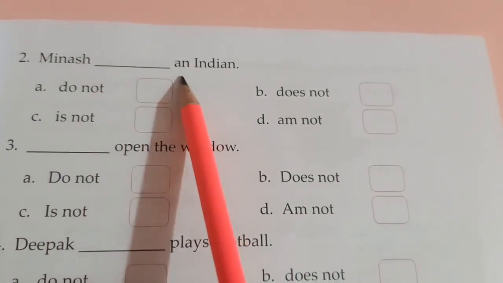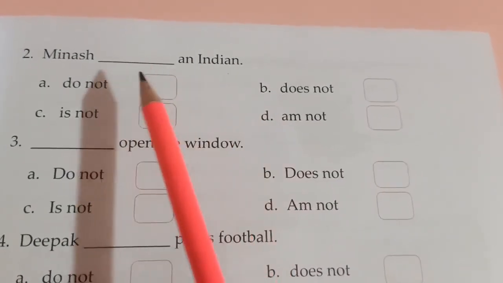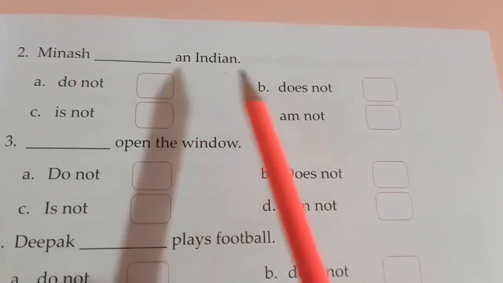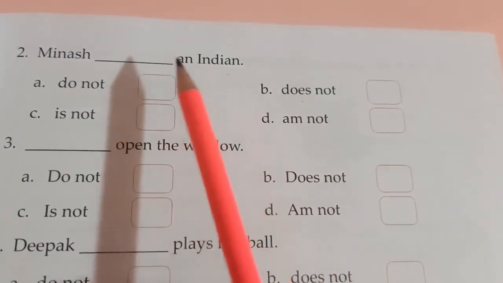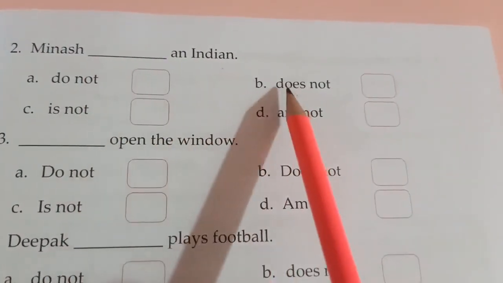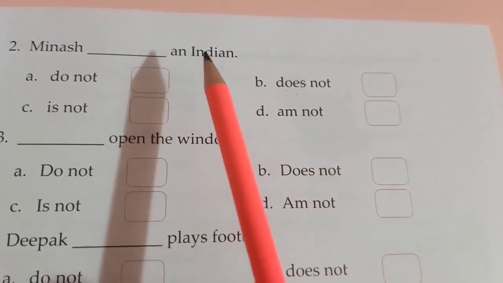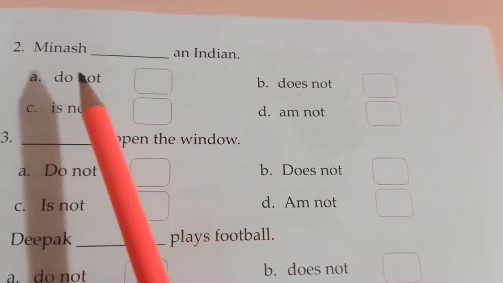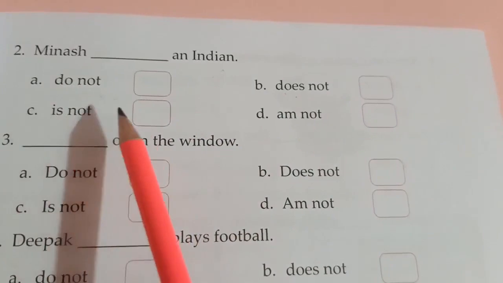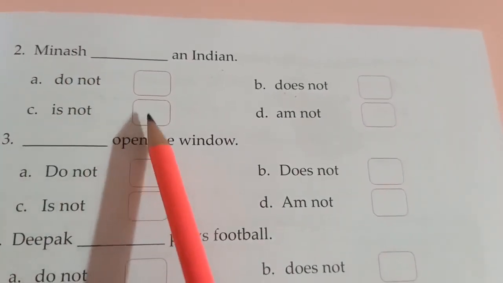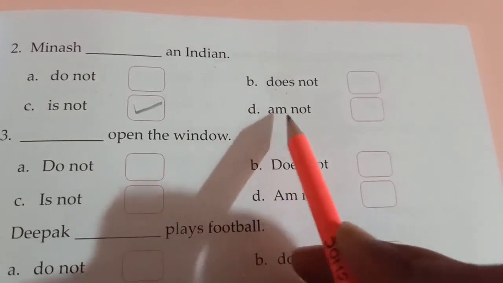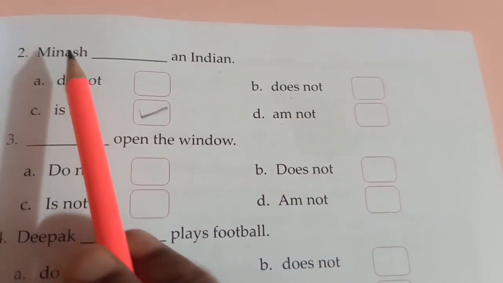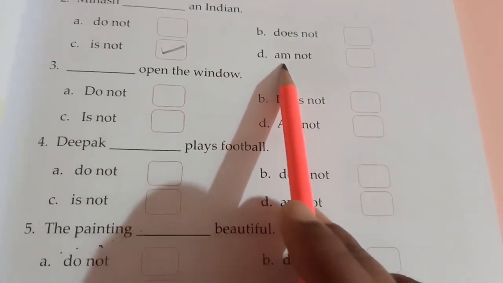Okay, now see the next one. Manish dash an Indian. Okay, so do not or does not. Both the options will not go here because an Indian is given and we use do not and does not just before main verb. Okay, so it will be is not. Manish is not an Indian. We cannot take am not because am is always used with I.